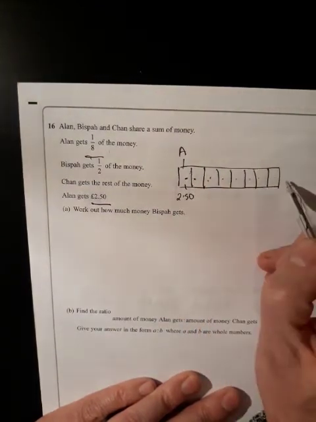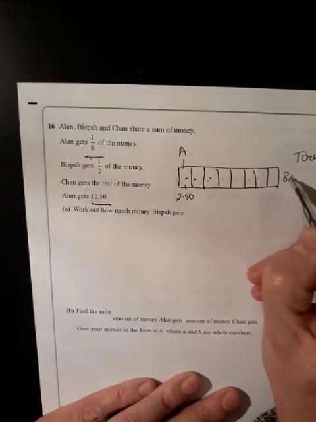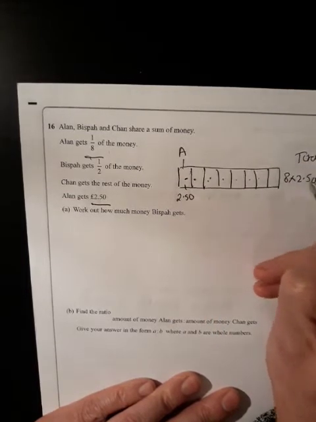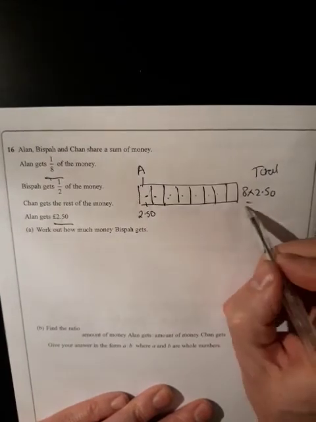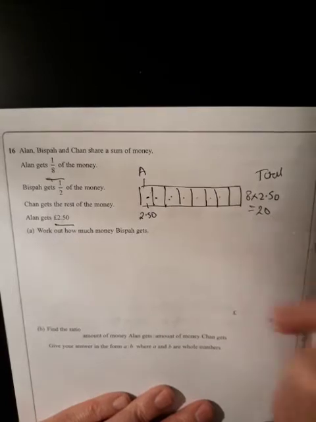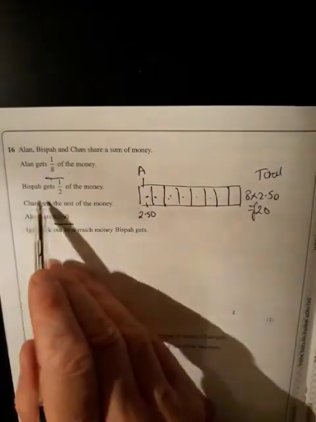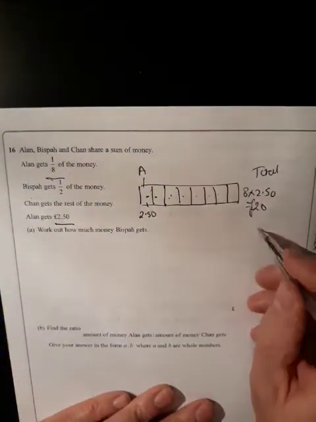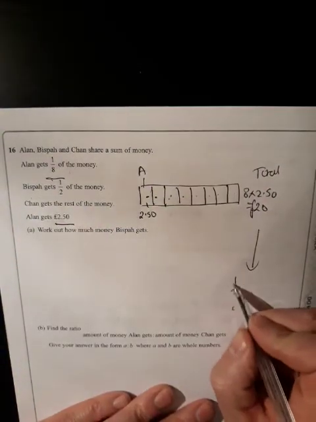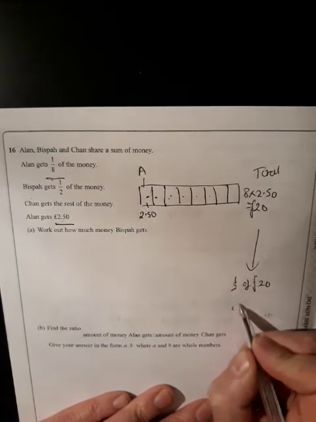How many are there? There's 8. So the total must be 8 lots of £2.50, which, on your calculator, is £20. So that's the total amount altogether. And we're told Bispa gets half the money. So half of 20 is simply £10.